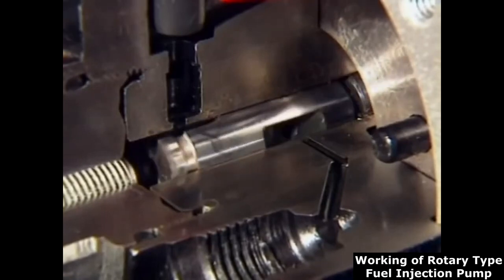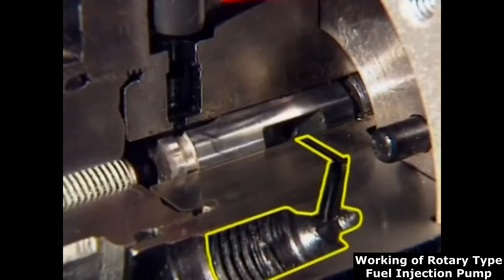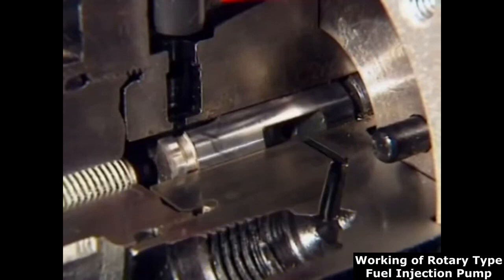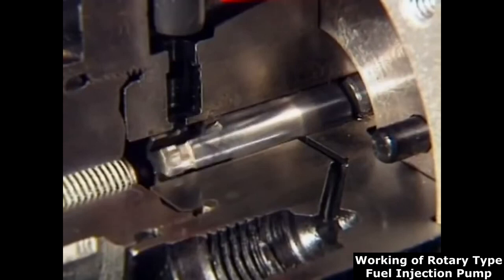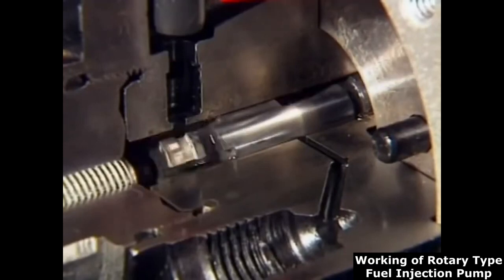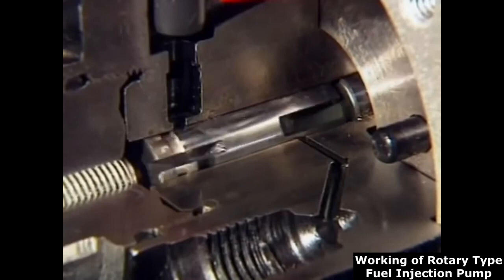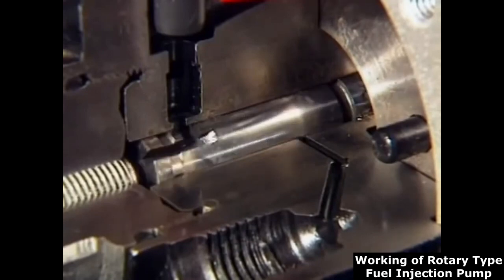The distributing slit now uncovers the distribution port, and the pressurized fuel passes through the delivery valve to the injector. Further rotation of the plunger closes off the distribution port and opens the intake port. At the same time, the plunger spring moves the plunger back along the barrel for the next pumping stroke.